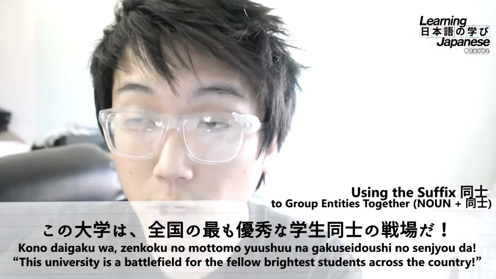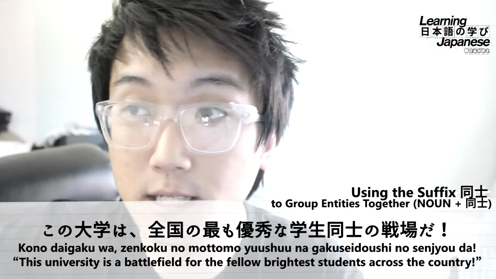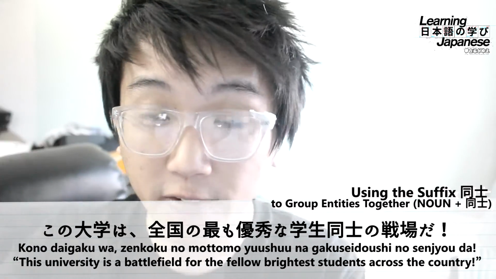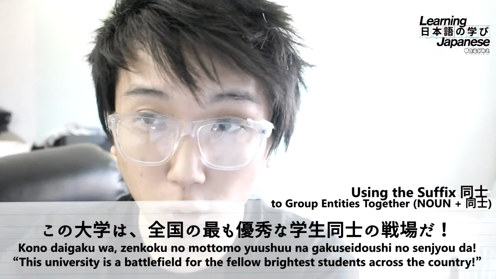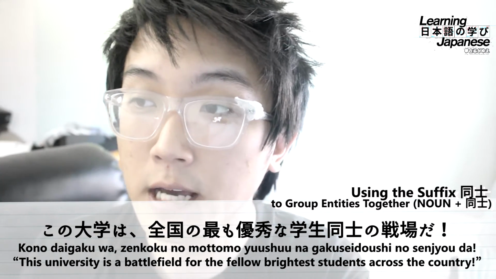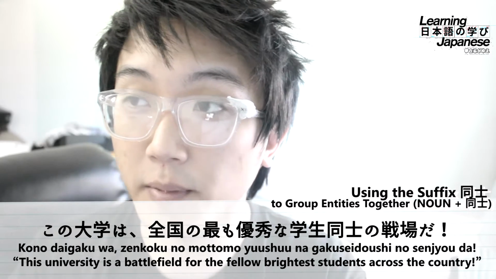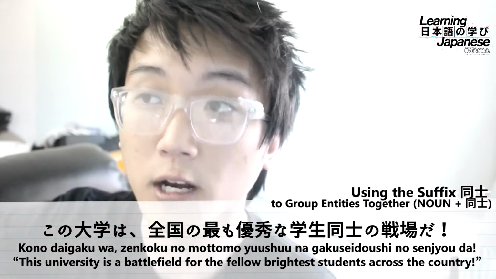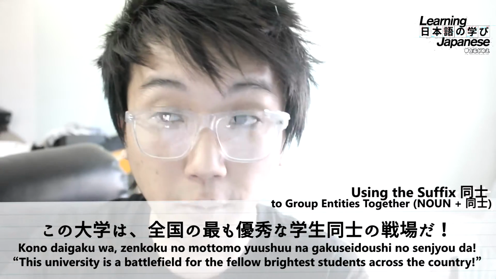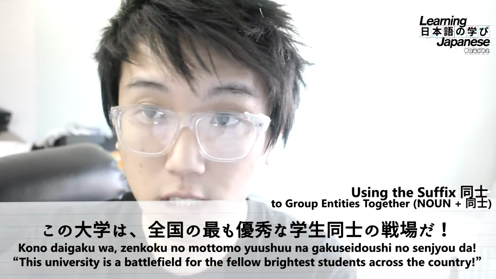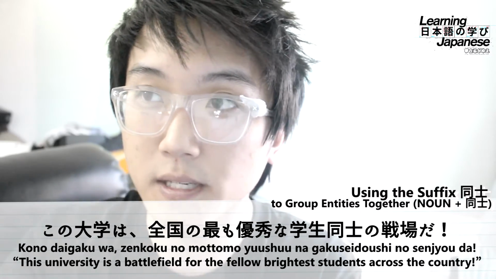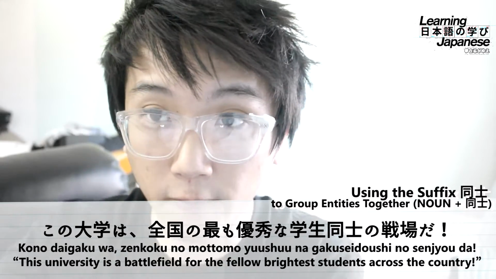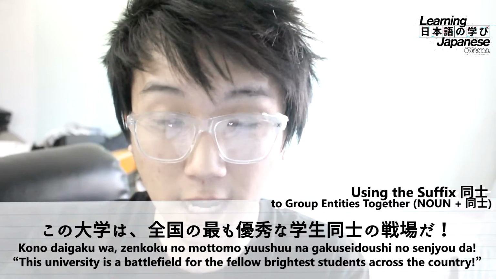Right after that, we have the word zenkoku, which is gonna mean basically entire country. It's gonna be a noun, and it's gonna be the first noun in a noun of a noun modification, which is gonna start now because we have the particle no right after it. So our second noun is actually gonna be one that's gonna be modified by some other things too. So the first thing we have here is mottomo, and this is gonna translate to basically most. It's gonna be modifying the adjective right after it, which is yuushuu, which is gonna be basically superior or excellent. That's a na adjective that's gonna be modifying our second noun in our noun of a noun modification.